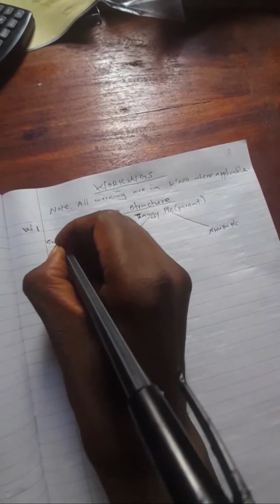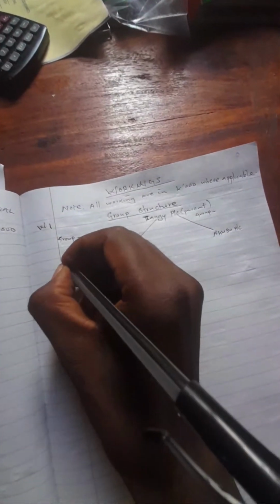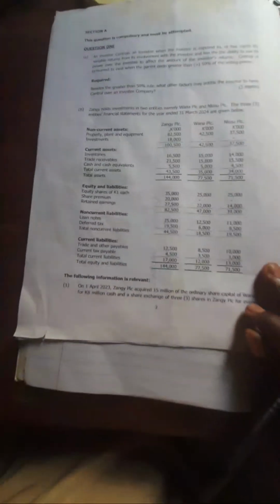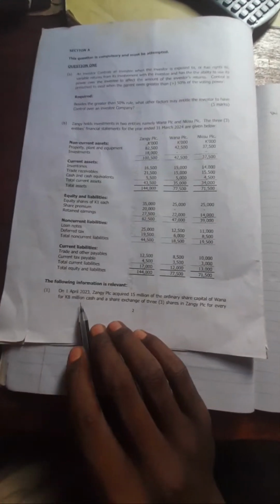So now let's determine which one of the two is an associate. So here there's the group, this is the controlling interest that we're going to get, and also the controlling interest in this one, group. So now here let's get our question. Here you go. As you can see there, it is saying that this is note number one.